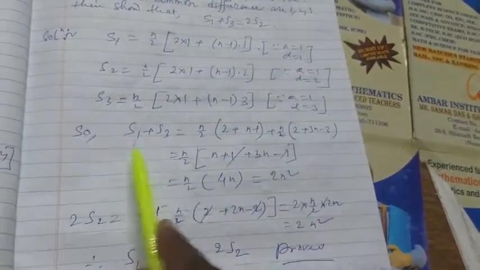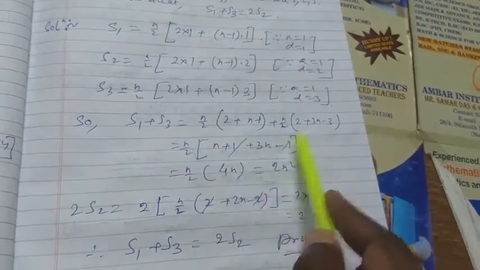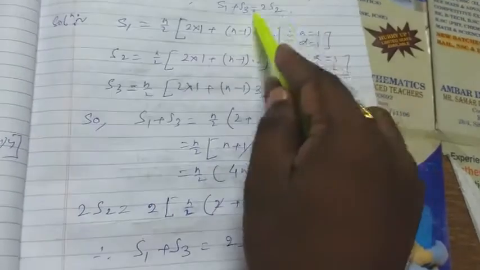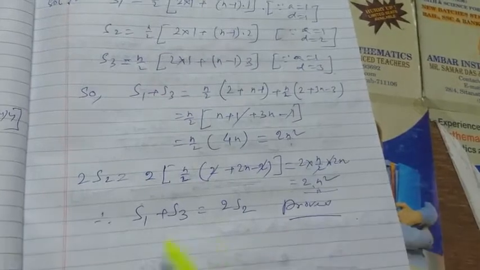Simplify it. So S1 plus S3 from this condition, add them, and you get 2n square. And put 2 times S2 here, that is 2n square. So both are the same, so this is equal to this, proved.